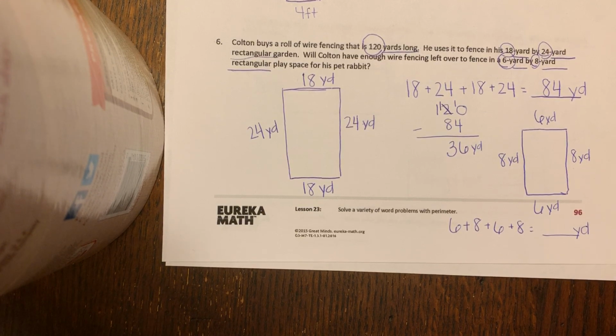I'm going to let you finish this one up on your own. If you have any questions, please let me know. If you're doing it in the paper-based packet, please make sure that you're boxing your answers and showing all of your work. If you are doing it on Edulastic, please just make sure that you type in your answers in the boxes provided.